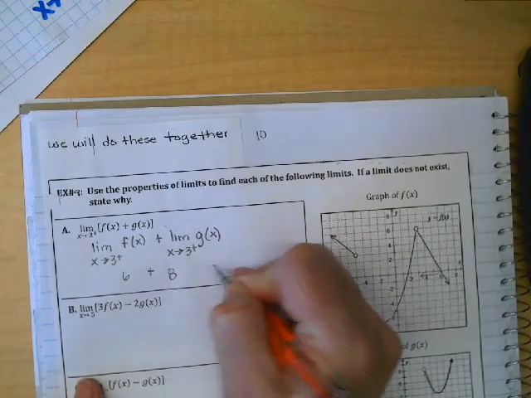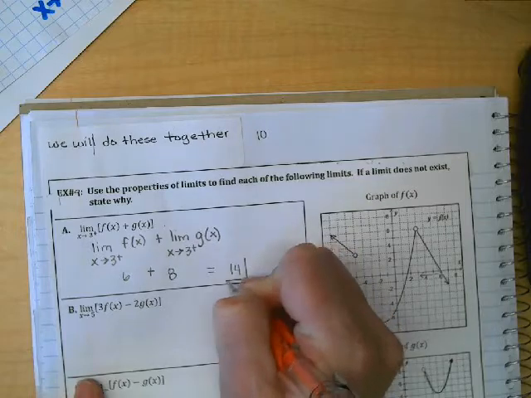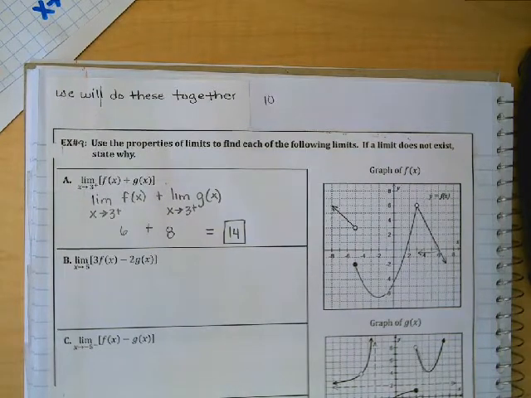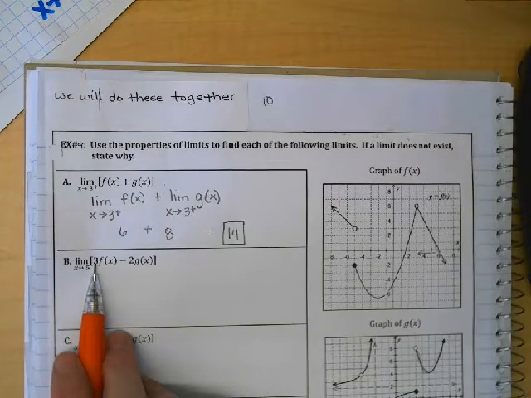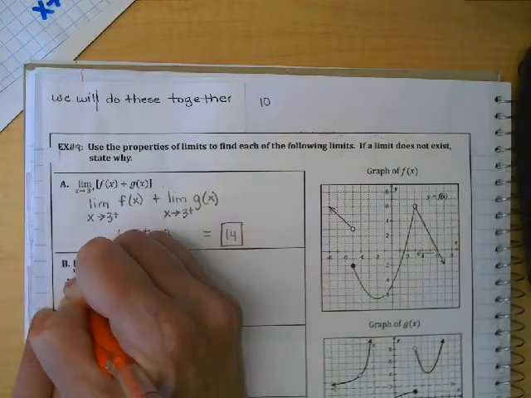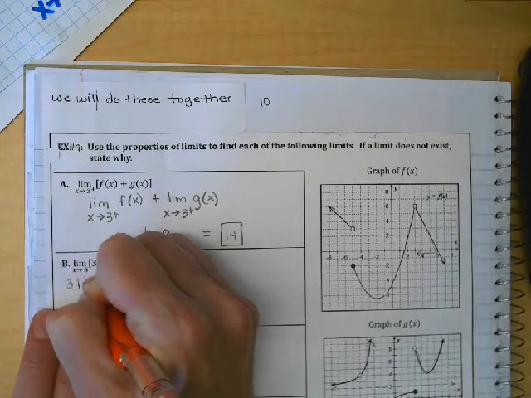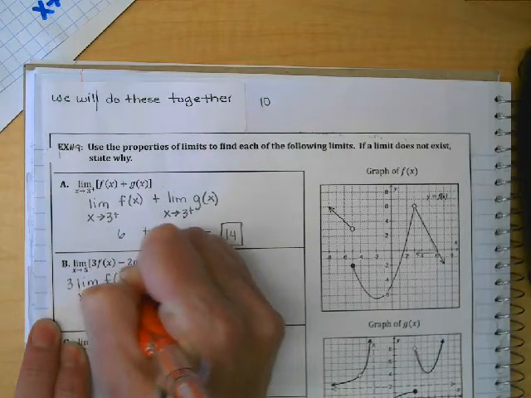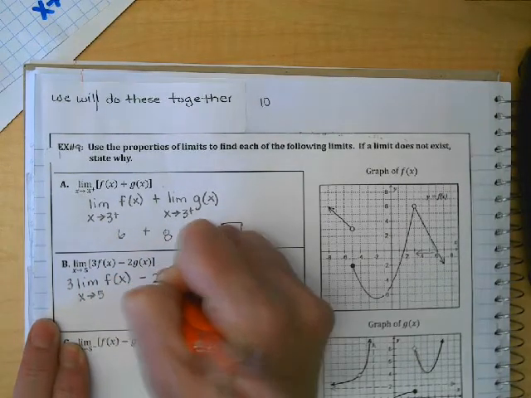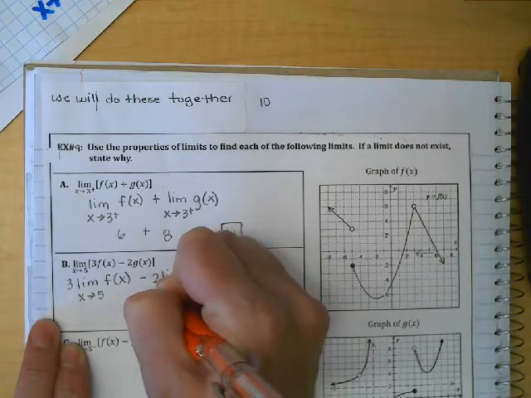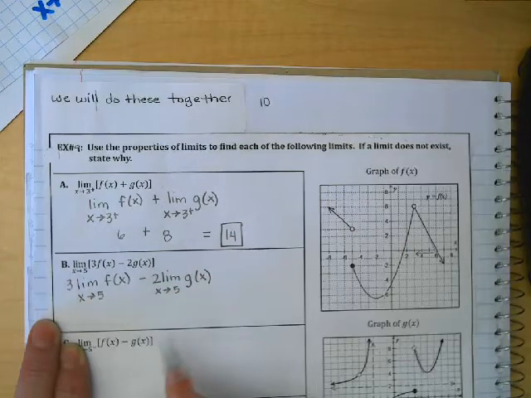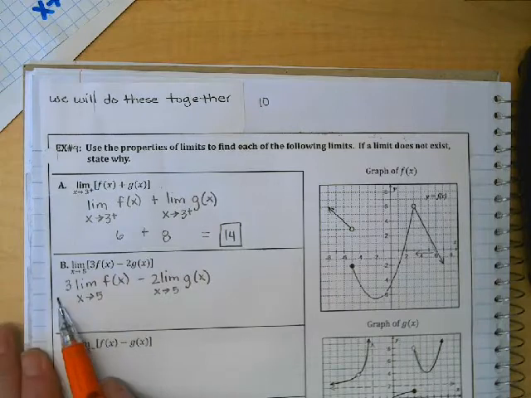So if I were to add those functions together and I wanted to know what's the limit as x approaches 3 from the right, it would be 14. Okay, so notice this constant. We had a rule about that. So watch how I'm going to write this. I'm going to put the 3 out in front, and I'm going to say the limit as x approaches 5 of f of x minus 2 times the limit as x approaches 5 of g of x. So anytime that we see a constant in there, we're going to pull that right to the front.